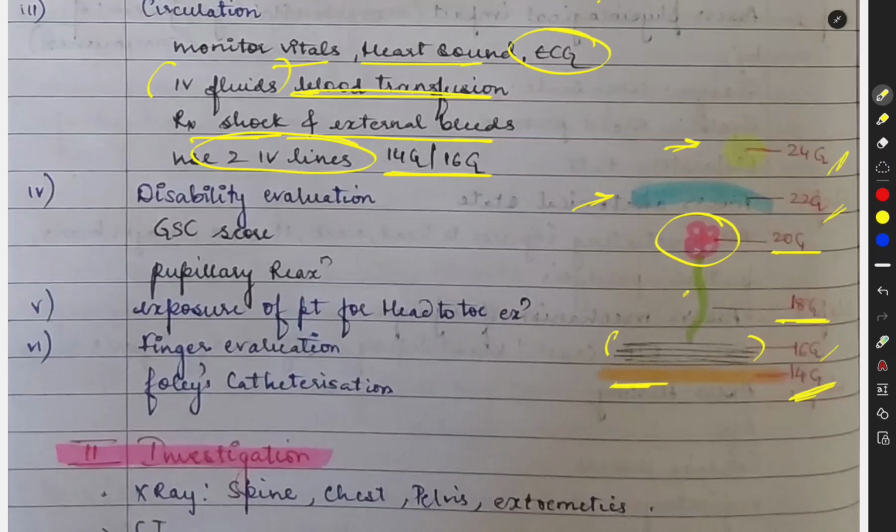Remember, the smaller the number, the higher the diameter. When a patient is in shock, you need to rush the fluids. So you need to use a higher diameter cannula. So you will be preferring 14 or 16 gauge cannulas.